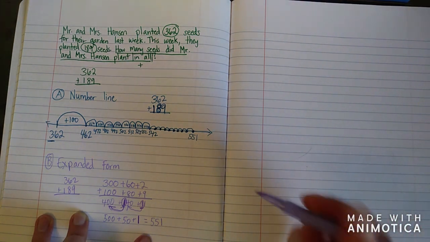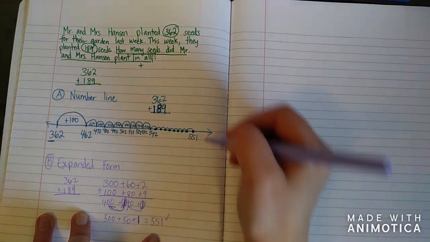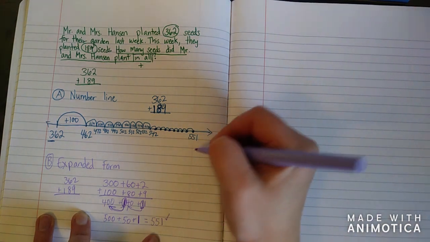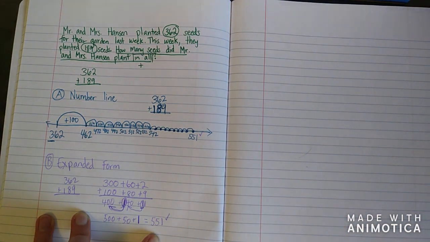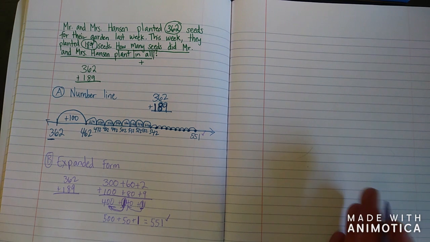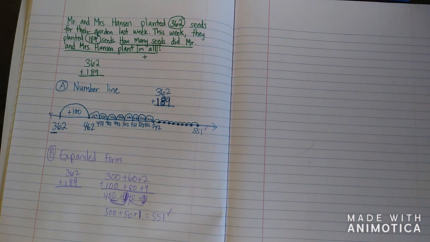Now this was a check, so I'm going to check, does this answer equal the answer I got with the other strategy? Yes, it does. So this means that I'm probably on the right track. But we're going to practice a couple more strategies just so you can choose which one you like best.